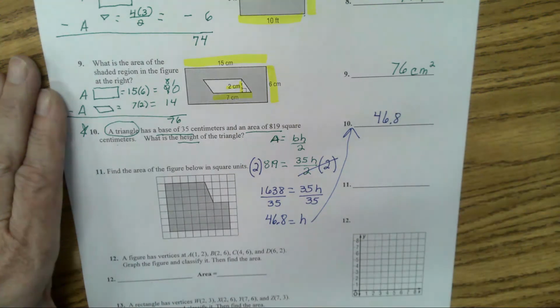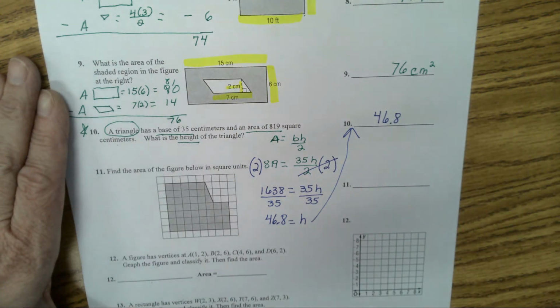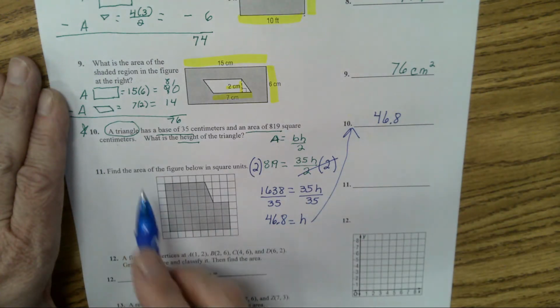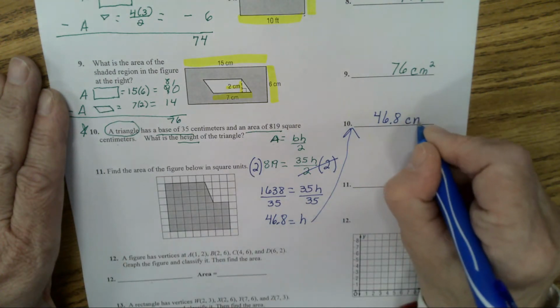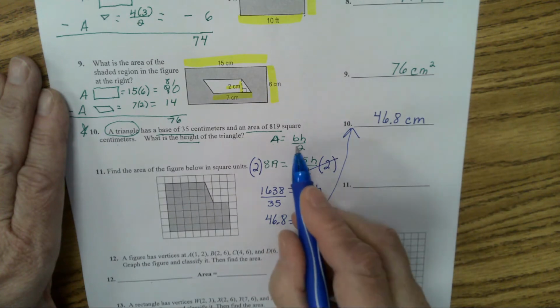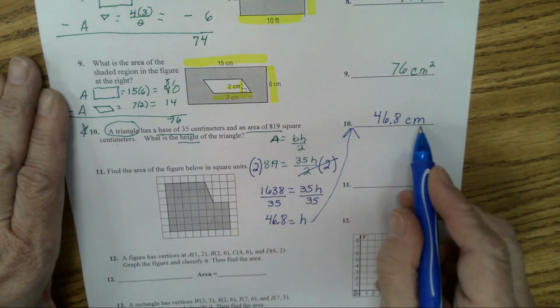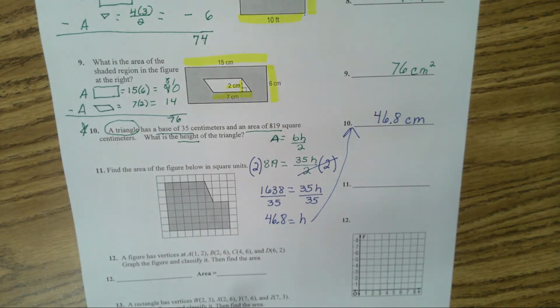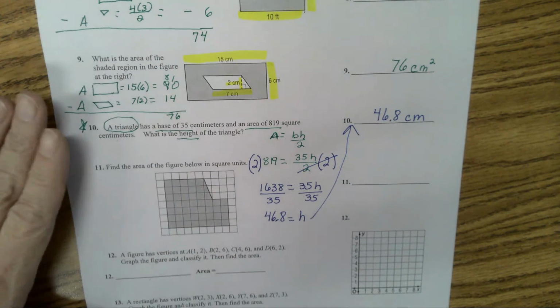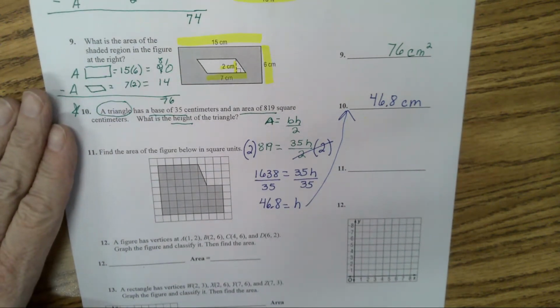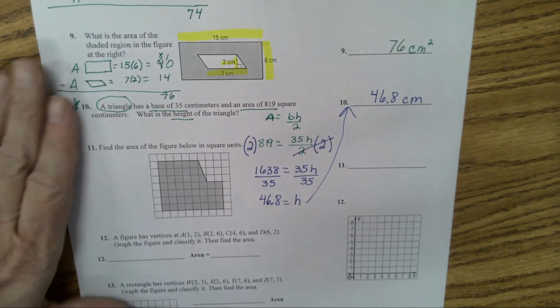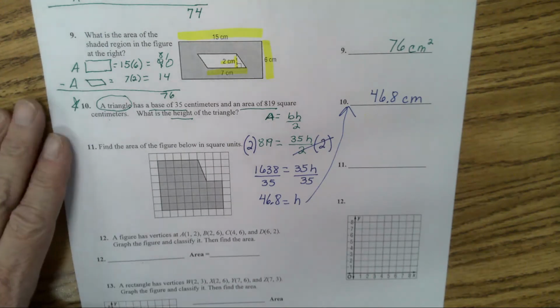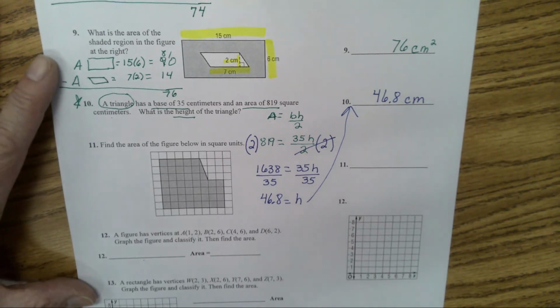Now, it's a height. Will it be centimeters or centimeters squared since it's a height? Just centimeters. Remember, the base and the height are just centimeters. They become centimeters squared for area because centimeter times centimeter is centimeters squared. Any questions on that problem? Everyone's okay? All right, are we ready to do number 11?